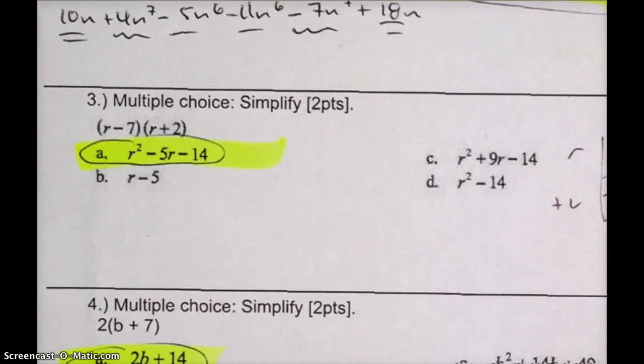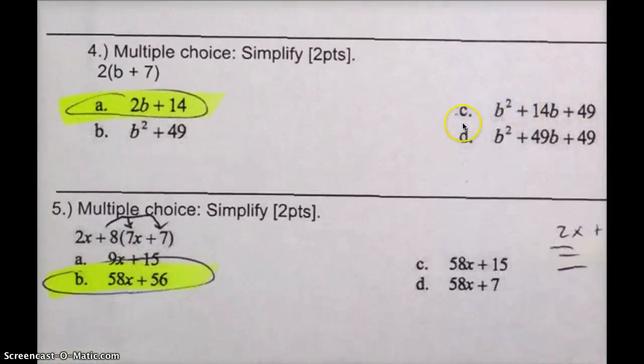Question number 4. You're asked to simplify here. This one has a 2 on the outside. For those who were watching the quiz, hopefully you recognize that I changed it. Before in your quiz it was b plus 7 to the 2nd power. That meant you write 2 expressions. But this one you just have a coefficient of 2, which means you just need to distribute the 2. 2 times b is 2b, and 2 times 7 is 14. You can essentially do the box method if you wanted to for that problem.